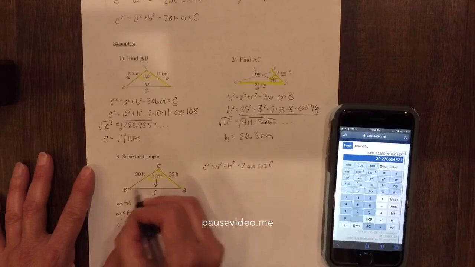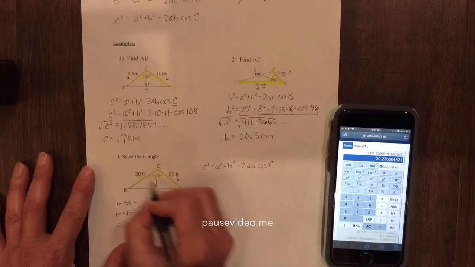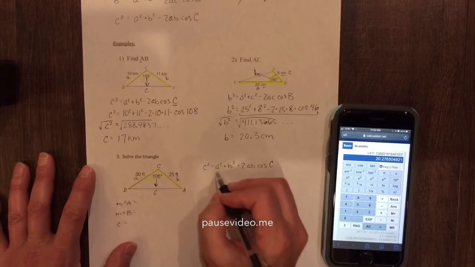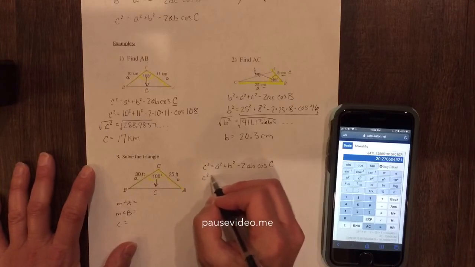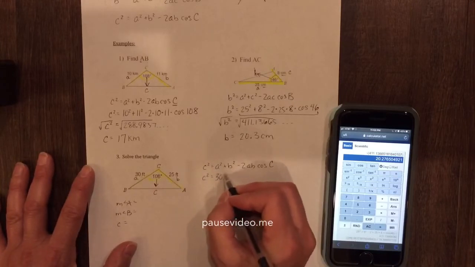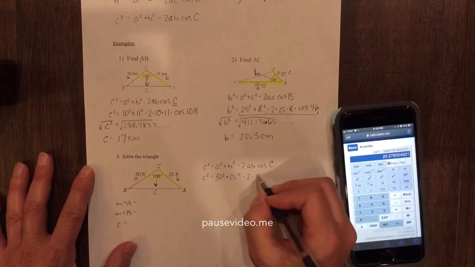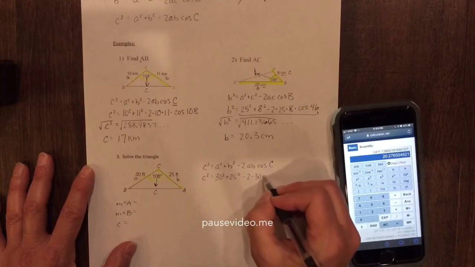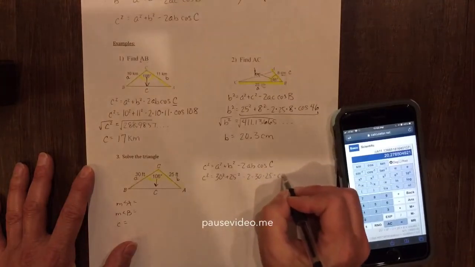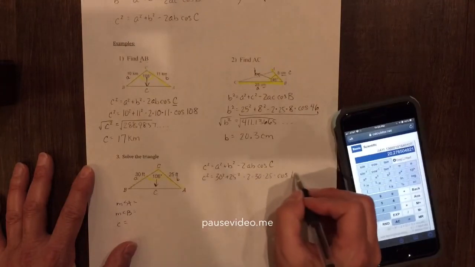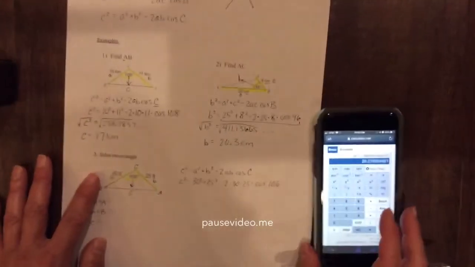All right, across from angle B, here's little b. Across from angle A, here's little a. And I just plug everything in. C squared equals 30 squared plus 25 squared minus 2 times 30 times 25 times cosine the angle 106. All right, let's type it in here.